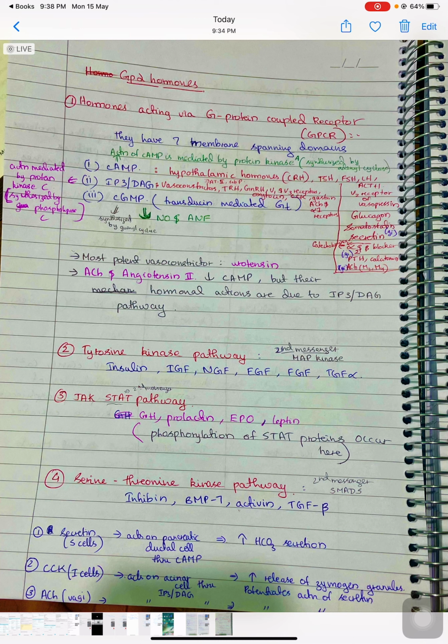And some important points: the most potent vasoconstrictor is urotensin. Then another important point is acetylcholine and angiotensin. They cause decrease in cyclic AMP, but their hormonal action is through the IP3 DAG pathway.